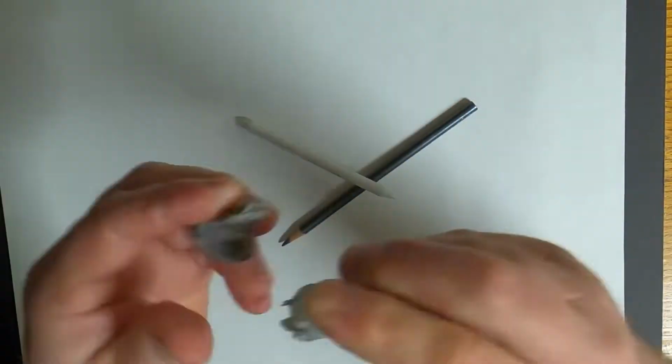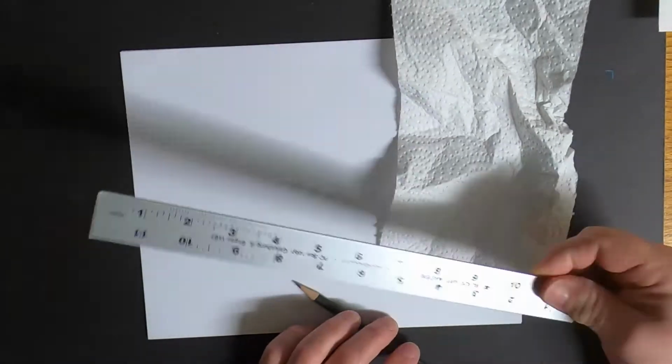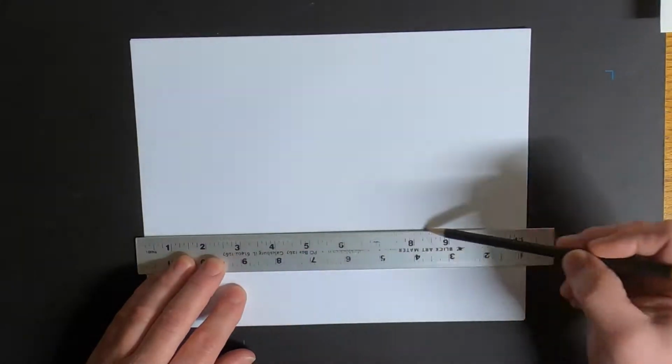And if you don't have the materials that we used in class, like nice drawing paper, just get some printer paper, and a ruler. If you don't have a ruler, grab anything for a straight edge.